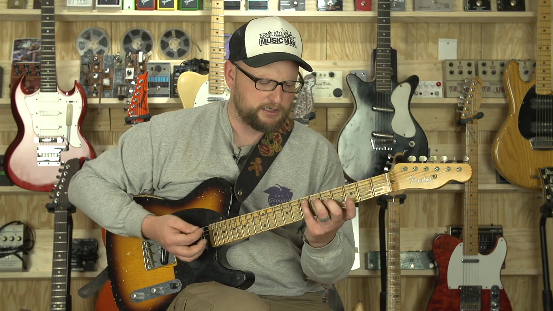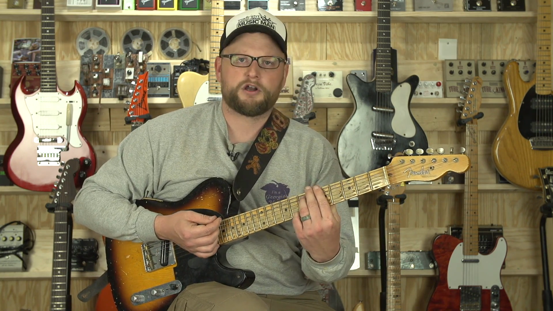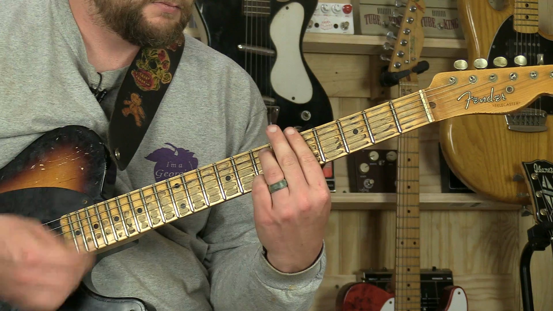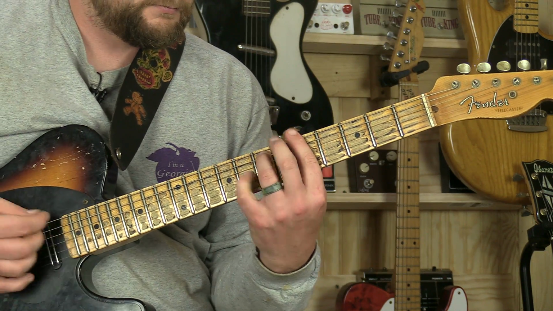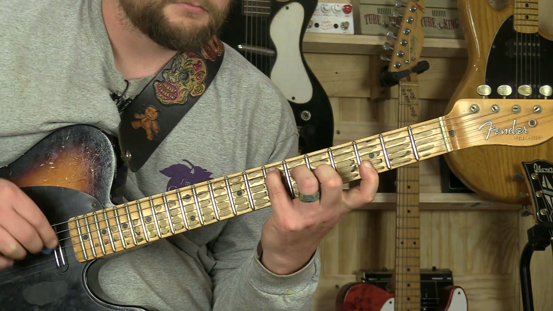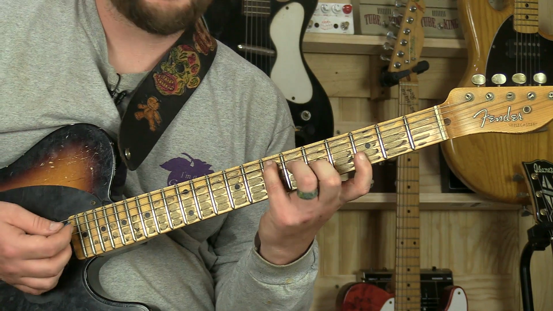There's a ton of closed voicing chords that can also be big and airy depending on how they sound. Like, if I take this turnaround chord, say we're in A minor 7, minor 9. Get into crazy stuff.